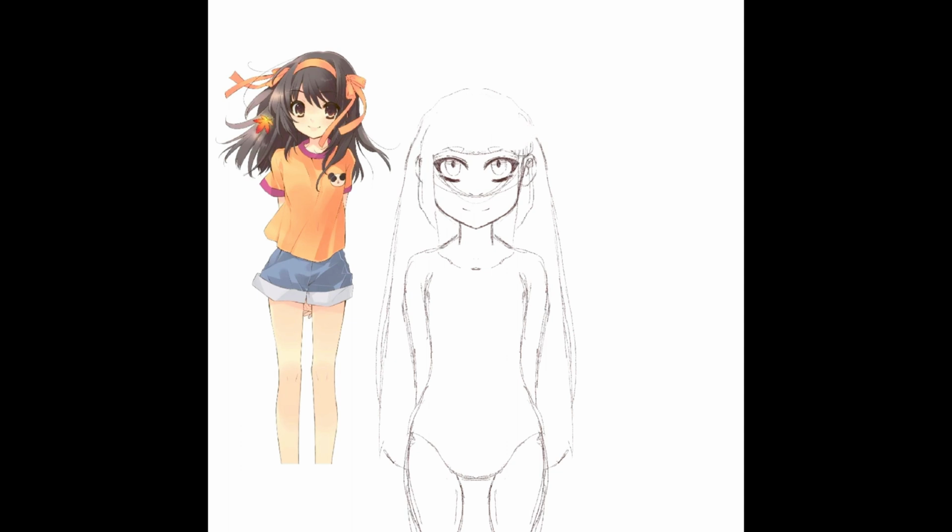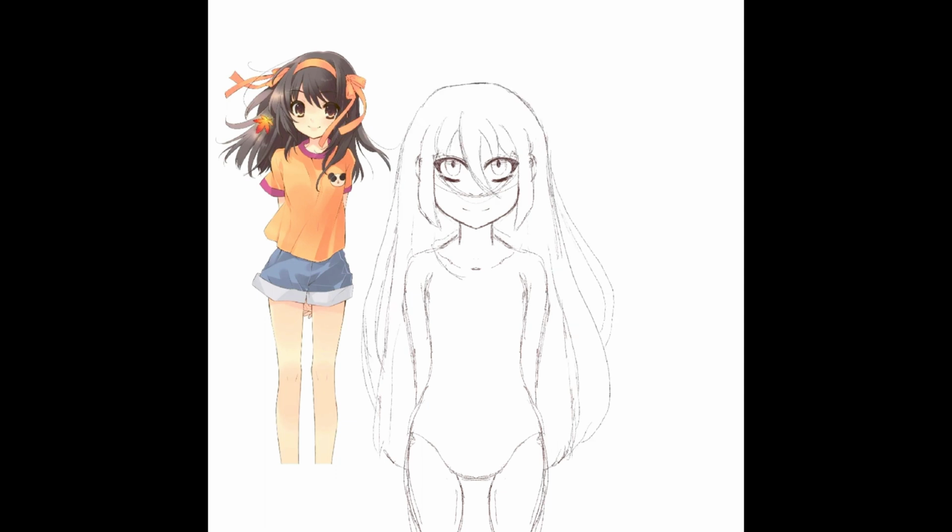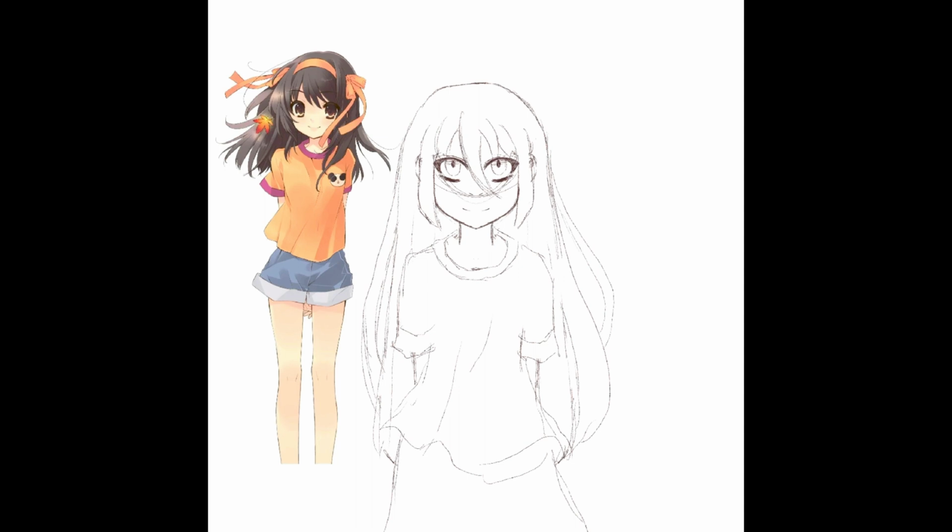But let's move on to her clothes, because right here we're just fixing the bangs up. So now that her hair is all done and pretty, let's move on to the clothes. She is just gonna be in a plain t-shirt and a skirt for this specific rough draft of her.